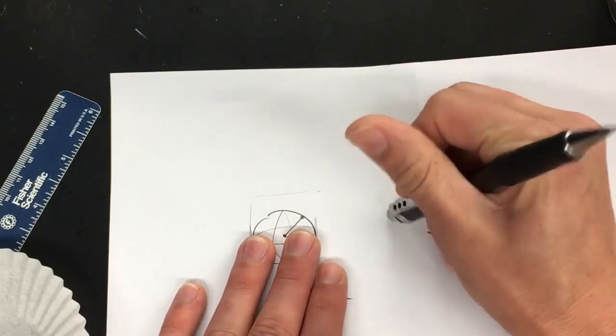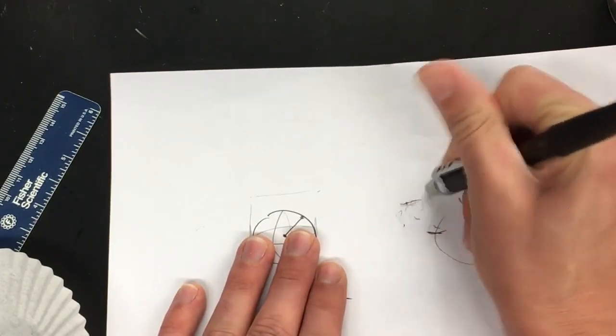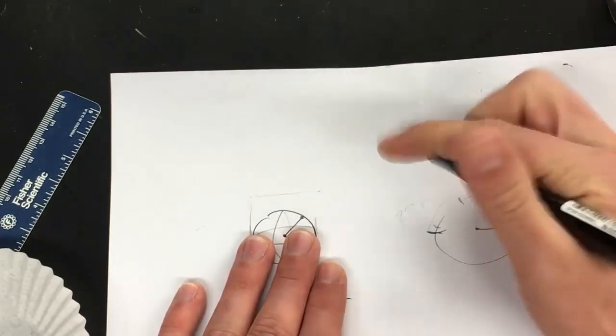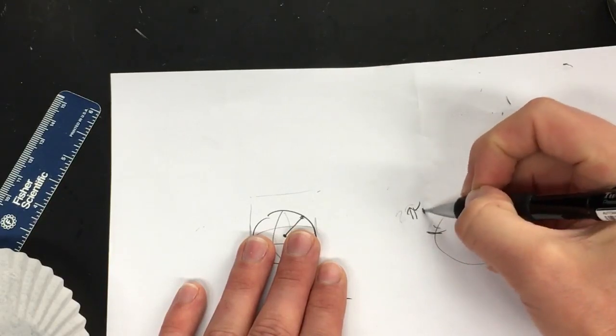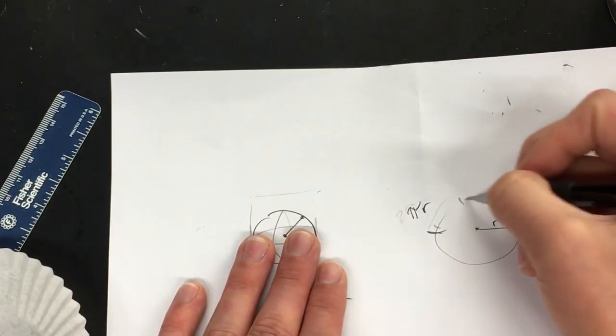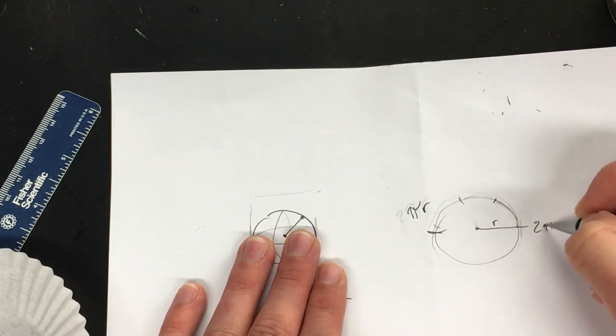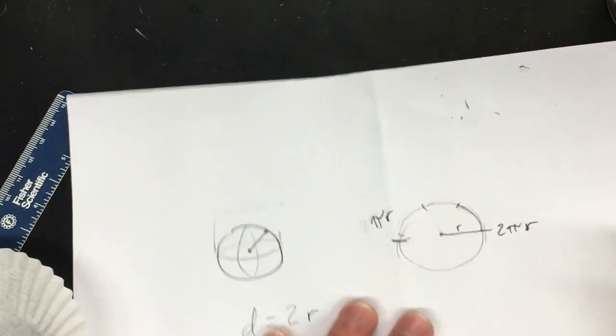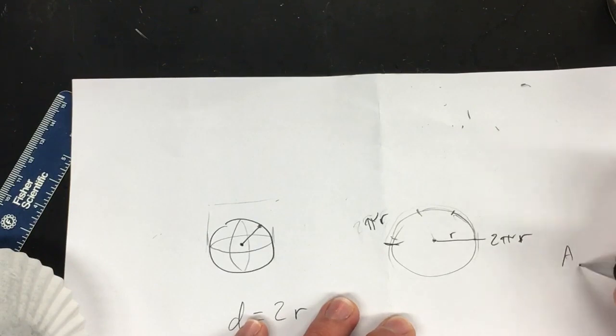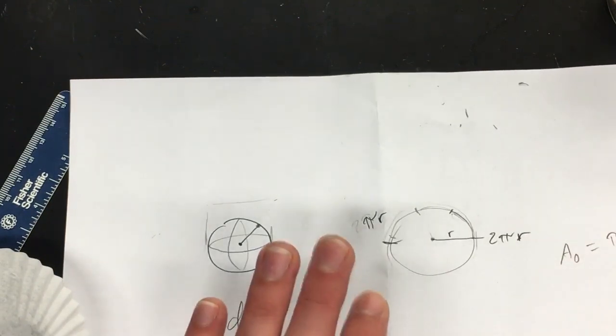Oh, I'm sorry. I am so sorry. Wow, I need my afternoon coffee. It is 1 pi radii. But if we went around the circle the whole time, that would be 2 pi radii. And then what is it? The area of a circle is pi r squared.